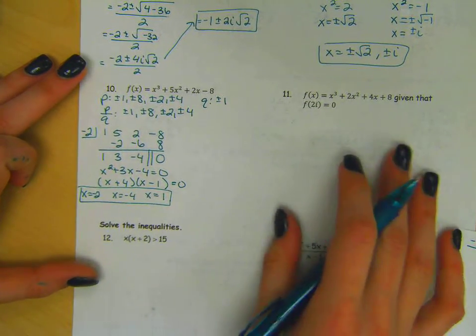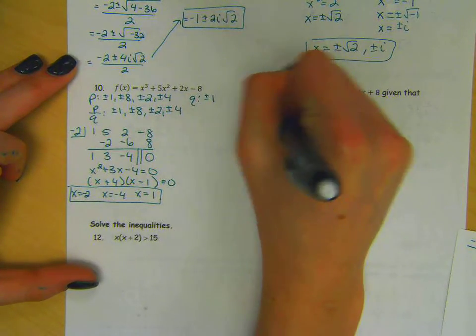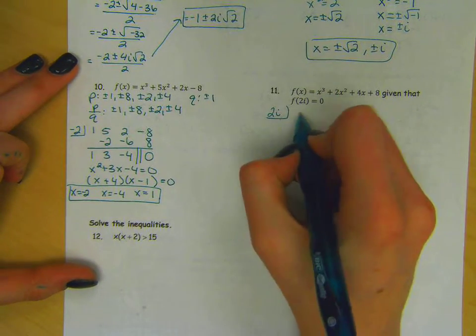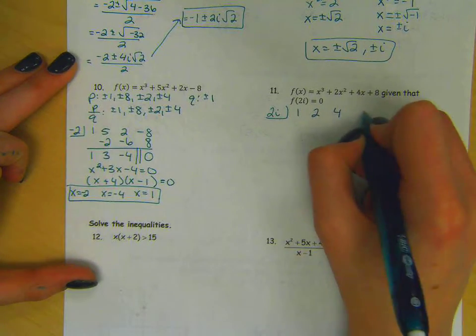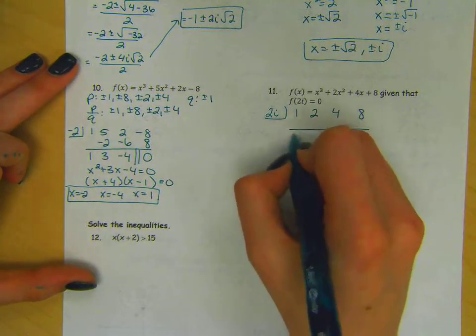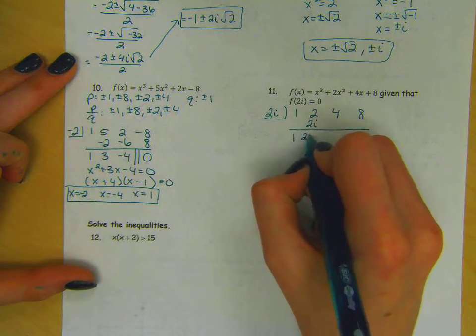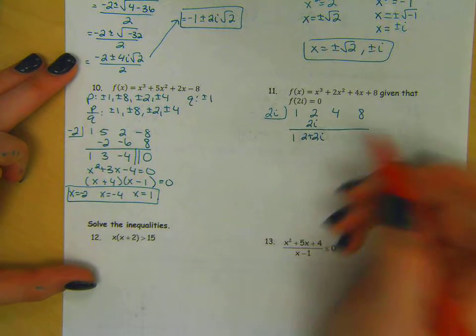All right, moving on to number 11. You are given a 0. So right off the bat, you know exactly what to put in your box for your synthetic division. Then we fill in, we've got 1x cubed, 2x squared, 4x, and 8. And we're going to go through with our synthetic division, bring down the 1, multiply. 2 plus 2i. From here, I want to multiply 2i by 2 plus 2i.